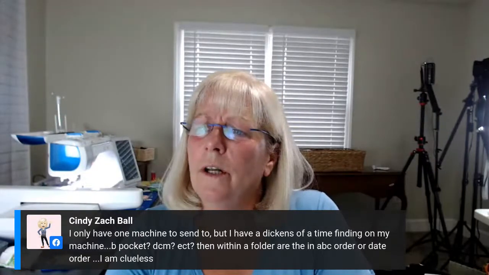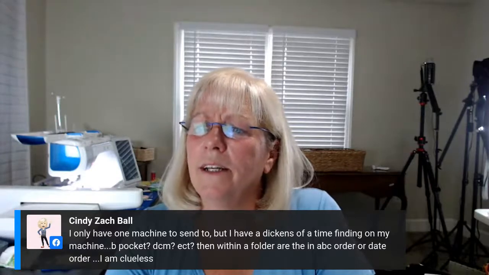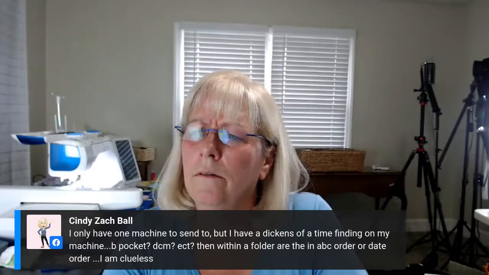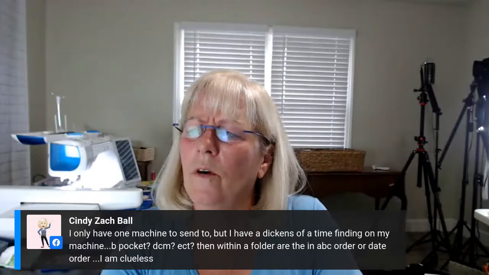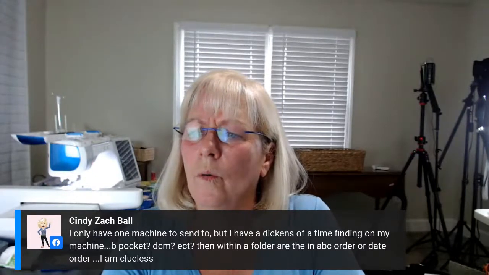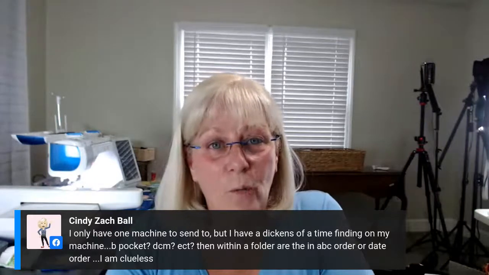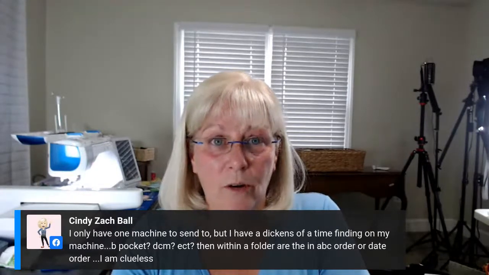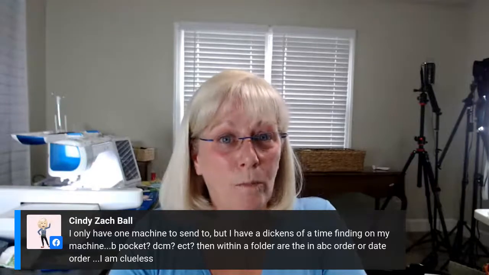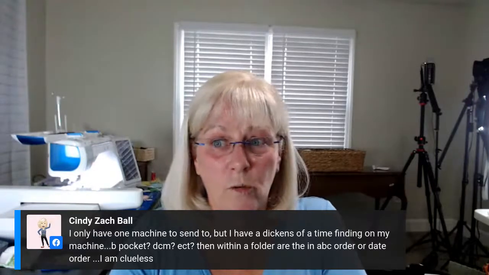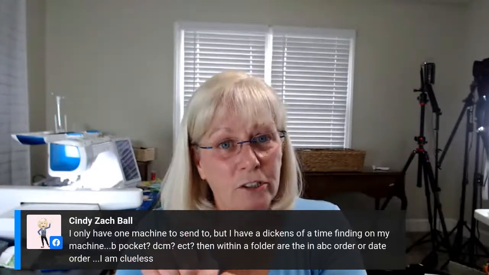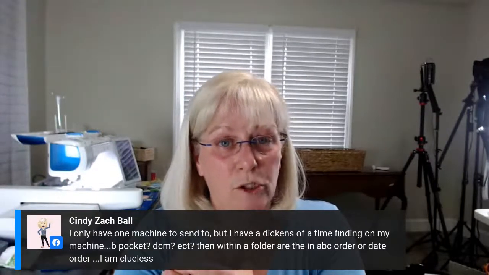Cindy has only one machine to send to, but she has a dickens of a time finding the design on her machine, within a folder or in ABC order or order by date. Okay, so Cindy, tell me which machine you're on first of all, but you touch the drive on your machine. So on the Luminaire, you have to touch the pocket first to retrieve.